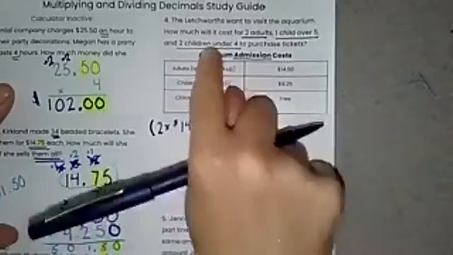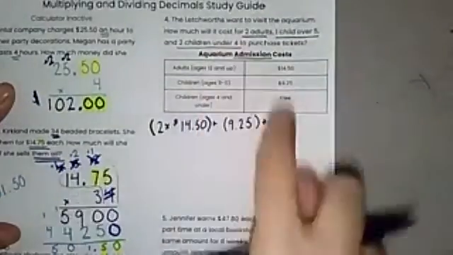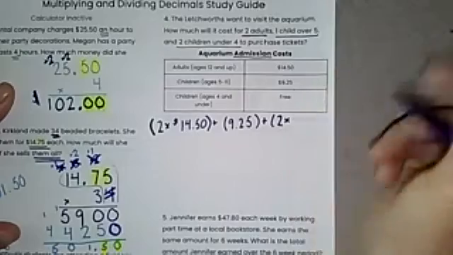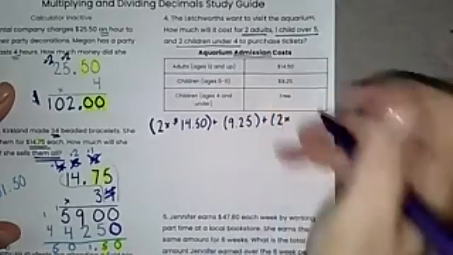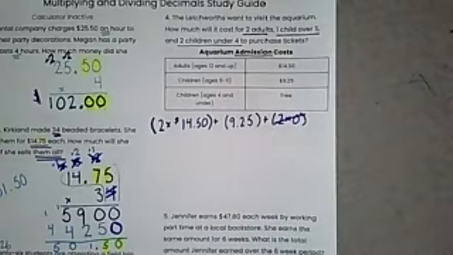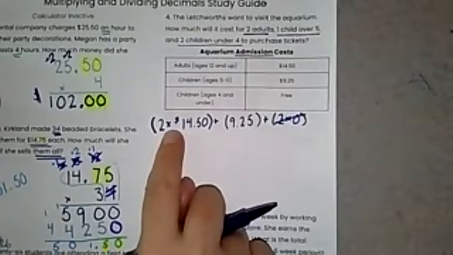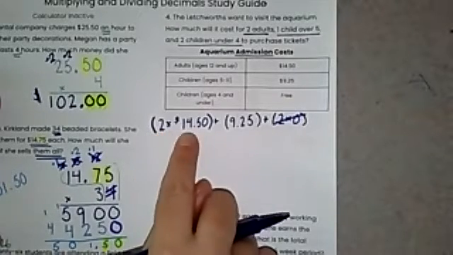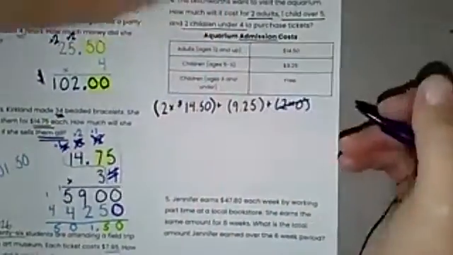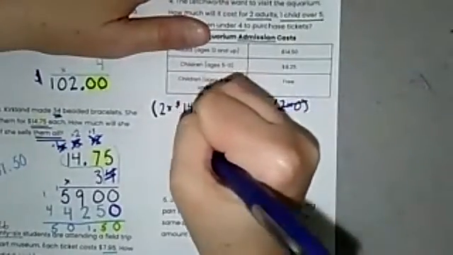And then she wants 2 kids under 4. So we've got to do 2 times, oh, it's free, 0. Nice. Cross that out. We don't have to worry about that. 2 times 0 is just 0, right? So we've got to figure out the price of the 2 adult tickets and add it to $9.25. Do y'all agree with that? All right, let's do the 2 adult tickets. Do y'all want to add them or multiply them? Let's just add them. There's only 2 of them.